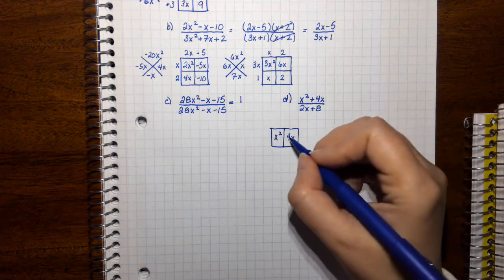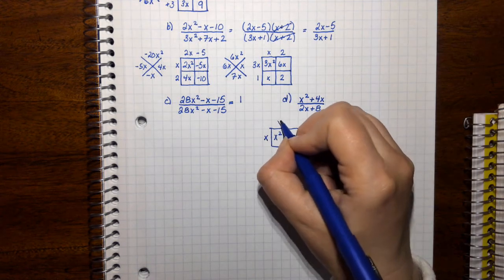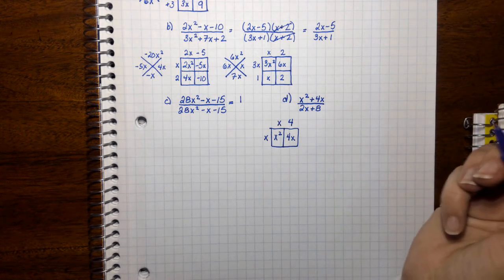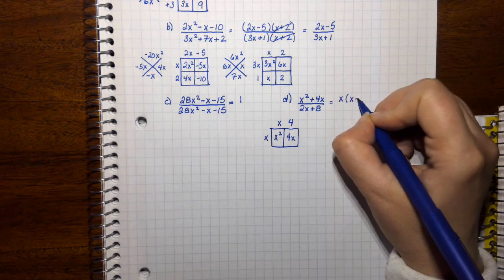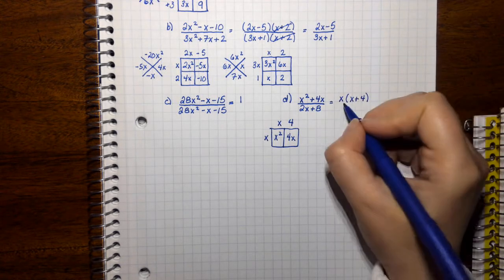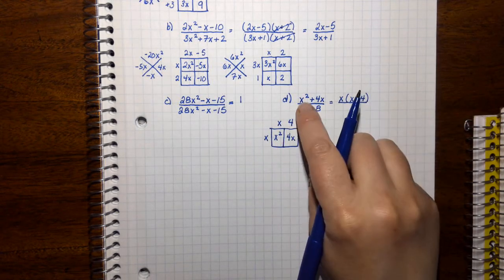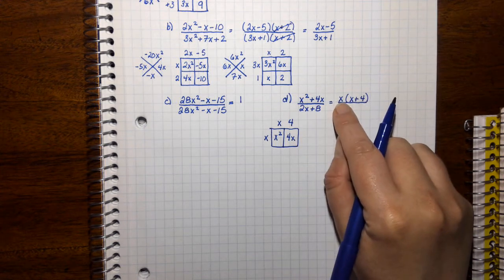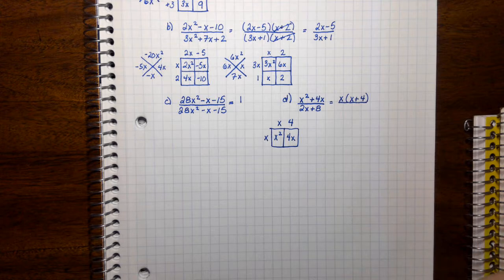But okay, what do these have in common? X. So x times x is x squared. X times 4 is 4x. Okay, so the top would be x plus 4. Again, you do not need to show this work. You can if it helps you, but for a lot of us, we can tell that there's an x in both of them that can be brought to the front, factored out, and that x plus 4 would be remaining.